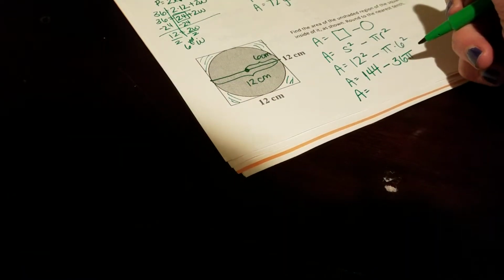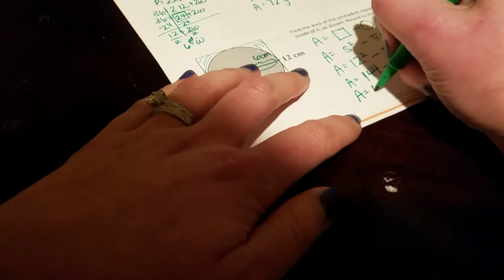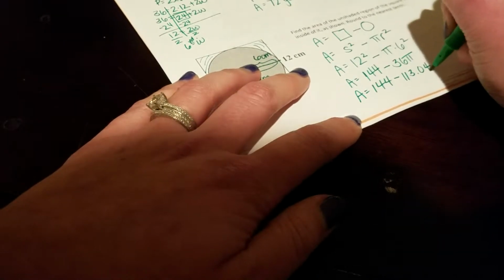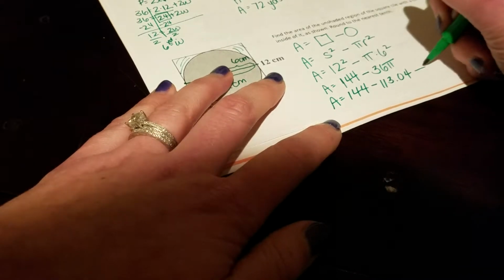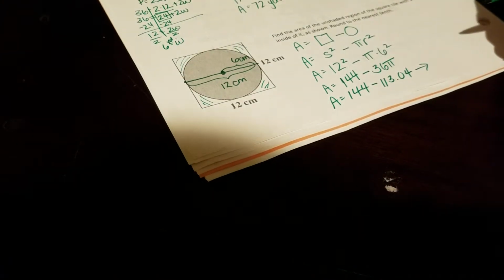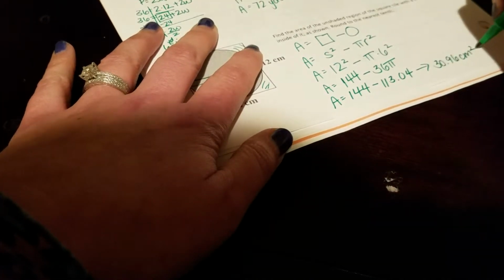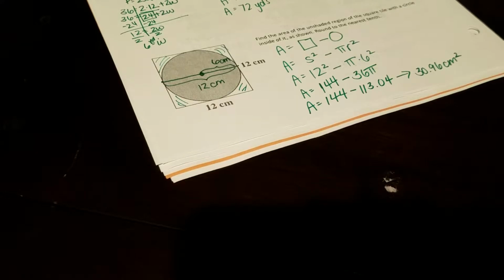And if we were to actually multiply 36 times 3.14, we're going to get 144 minus 113.04. And if we do that, we end up with 30.96 square centimeters for those little areas.